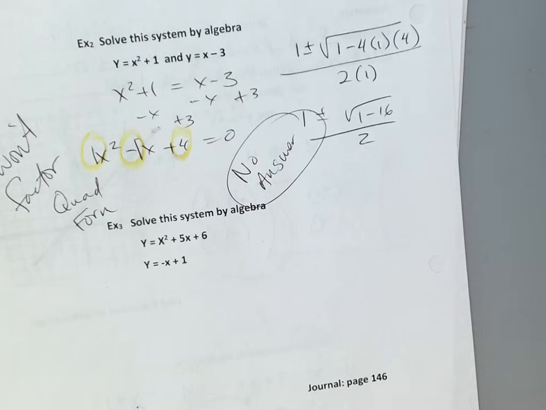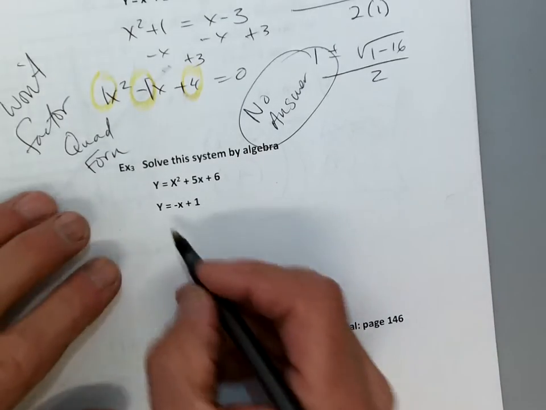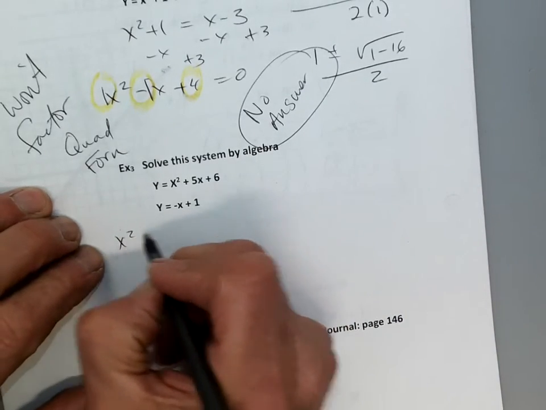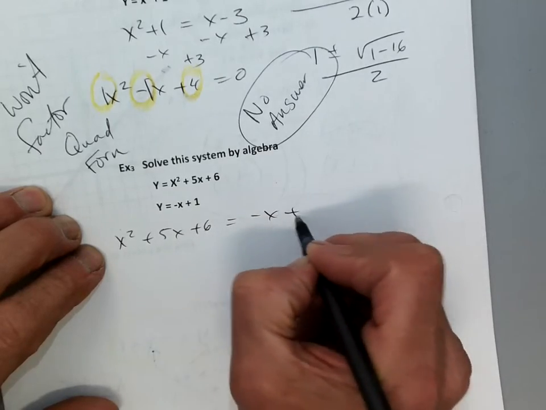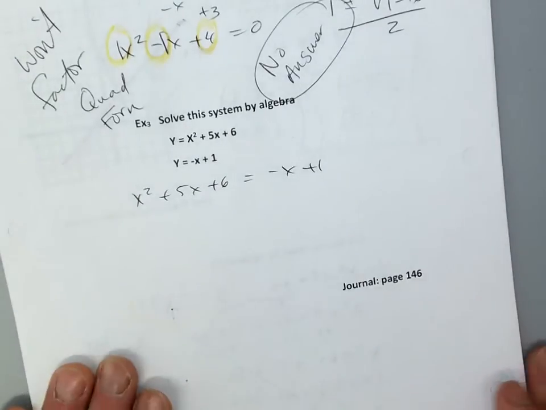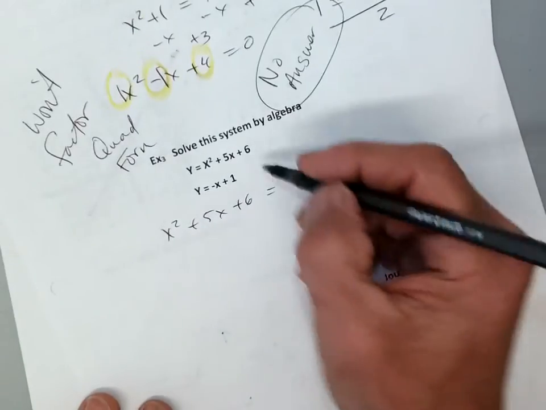Thumbs up? Okay, last one, example 3, by algebra. So let's do this one. I'm going to say x squared plus 5x plus 6 equals negative x plus 1. We just did that. Did we just do this one? Yeah, we did on the front. The exact same one. We don't need to do it.